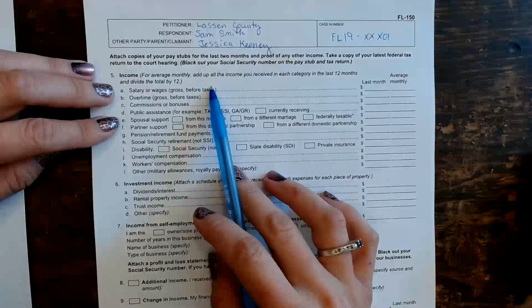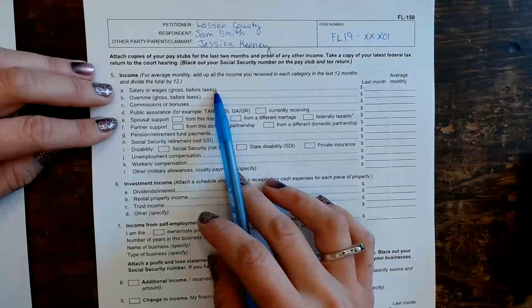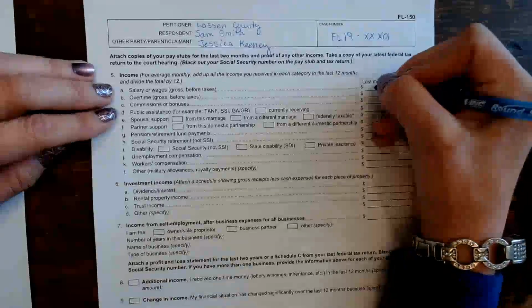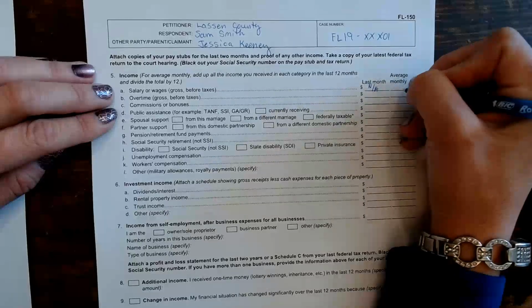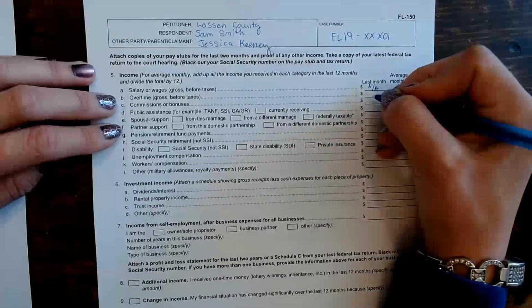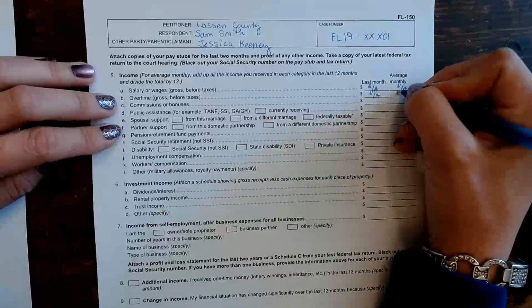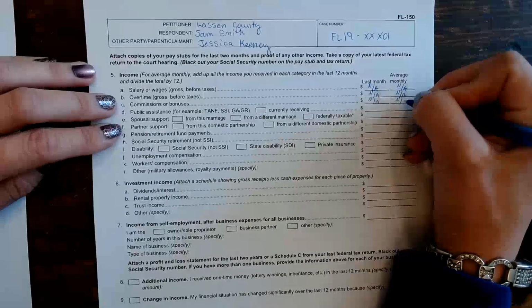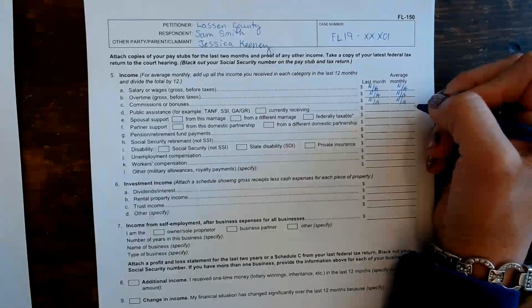In this case, we have a profit and loss because Sam Smith is a self-employed sole proprietorship. So the wages and salary are going to be not applicable here. Overtime, not applicable. Commissions and bonuses, not applicable.